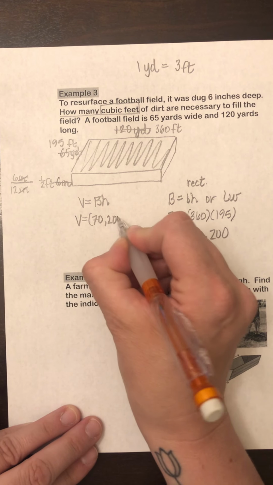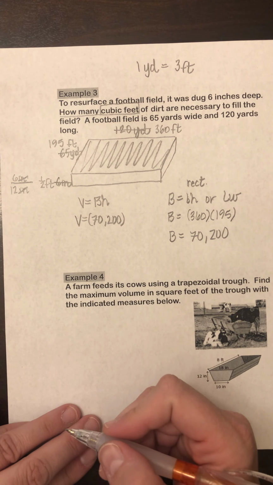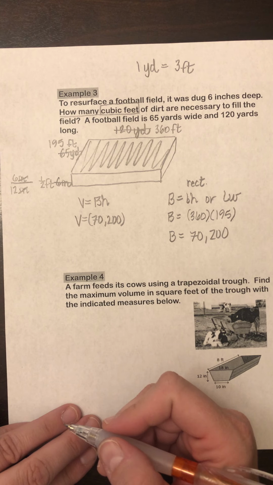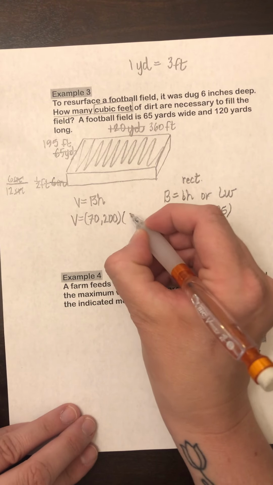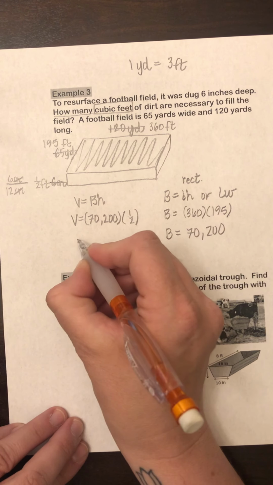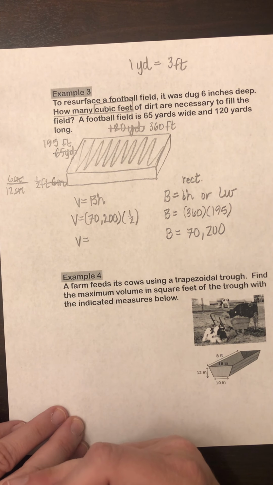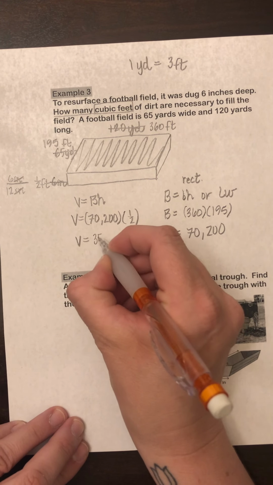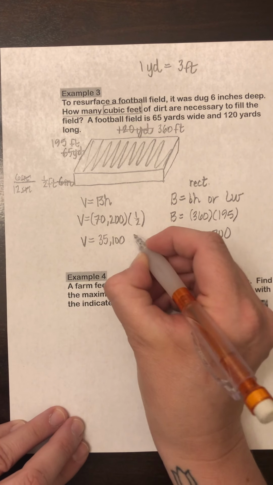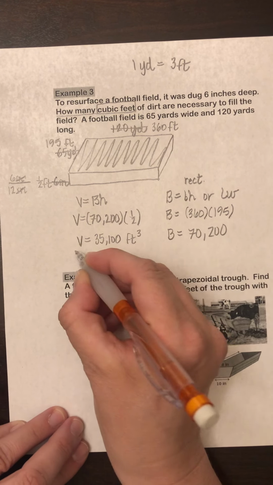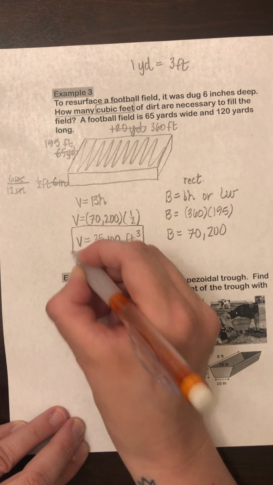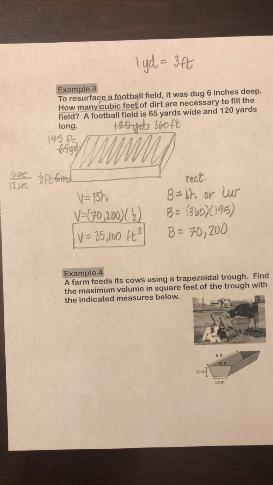Now we need to identify the H. Again, that means height of the prism. What's the distance between the two bases? And that is a half a foot. So I'm going to take my 70,200 and multiply by a half, and half of that is 35,100 feet cubed. That is how much dirt you would need to cover that football field.